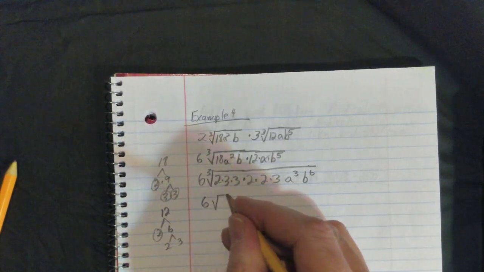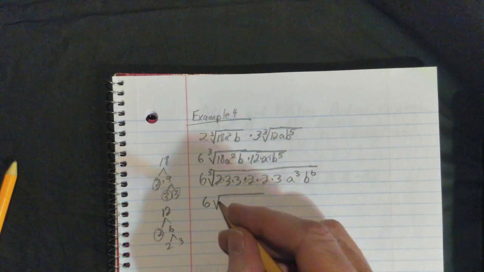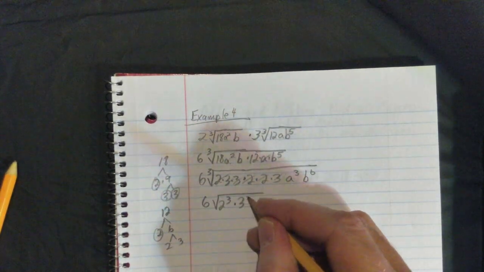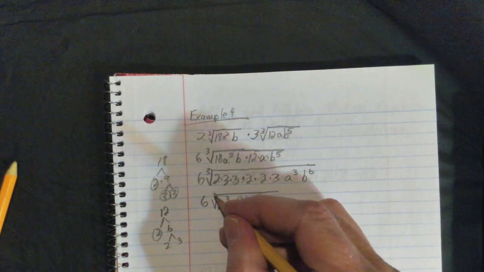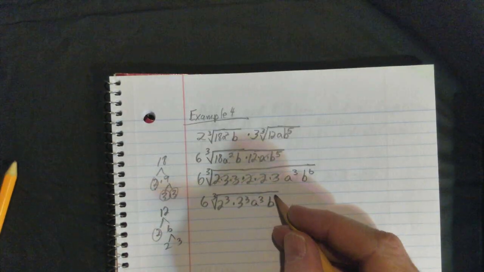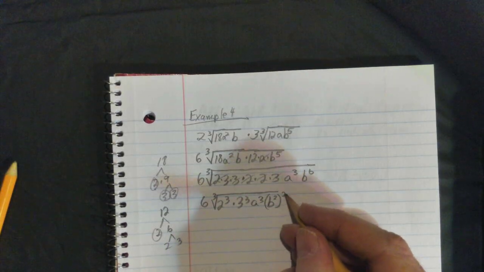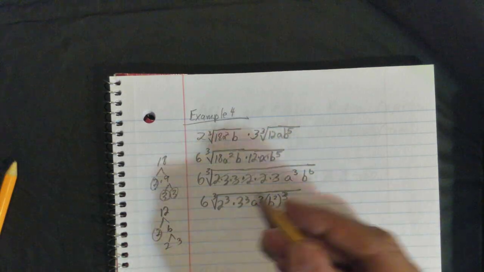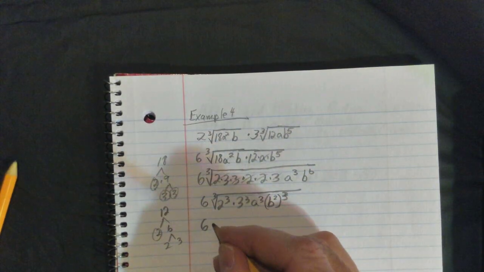Let's take a look at what's going on here. 2 times 2 times 2 is 2 to the 3rd. 3 times 3 times 3 is 3 to the 3rd. Oh, this is a cube root. Do not forget that index like I just about did. And remember, I'm going to take b squared to the 3rd. All of this will come out. That's 6 times the cube root of 2 cubed.